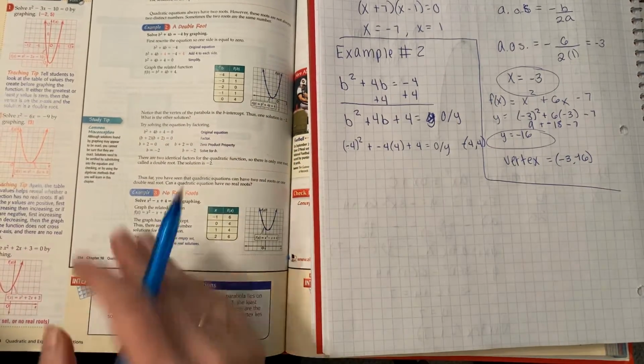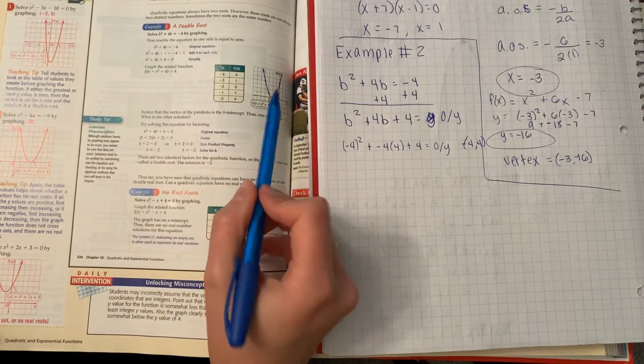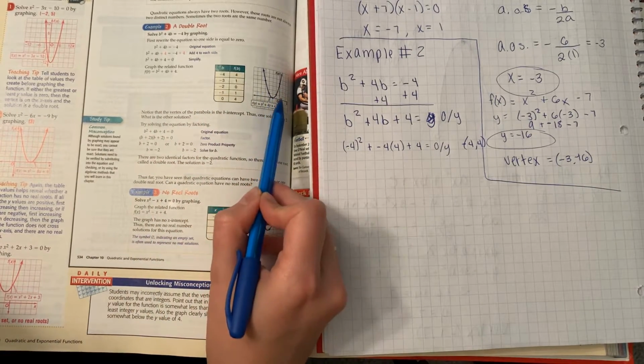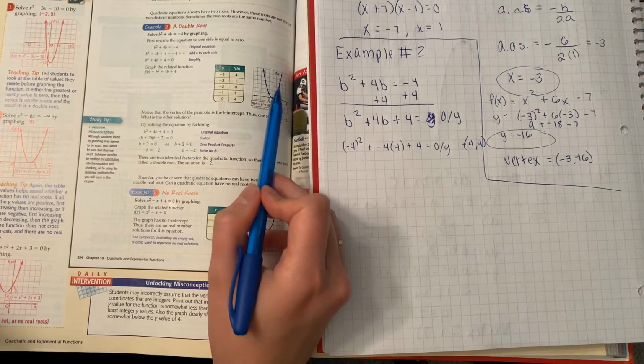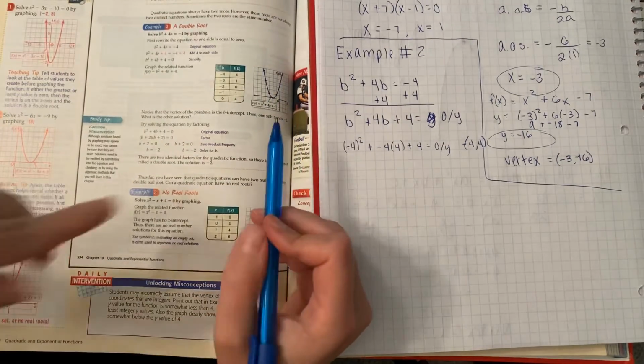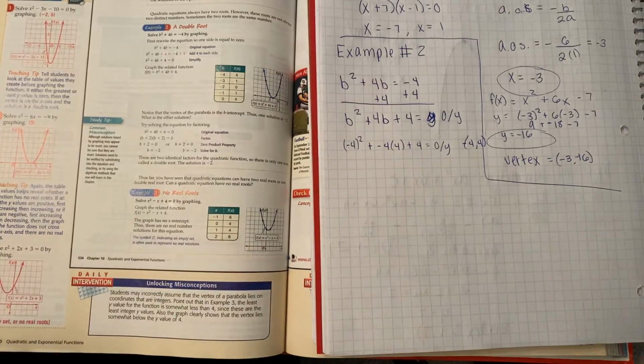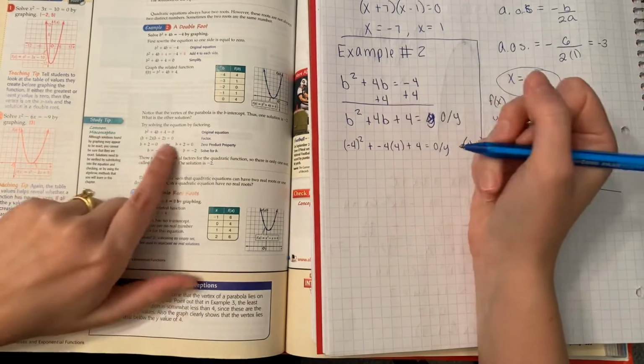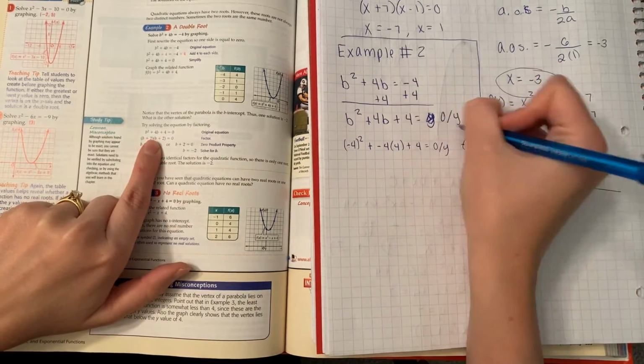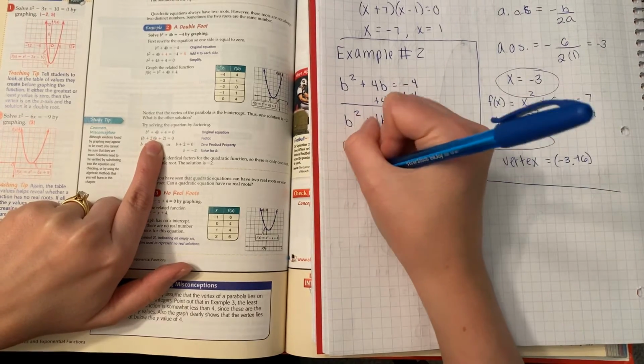What's the other solution? So they're saying, we already said you always have two solutions, but this graph is only hitting my x-axis at one point. My vertex is on it, rather than my vertex being below it and my U-shape coming up and hitting it. Well, what do you do? You factor it.